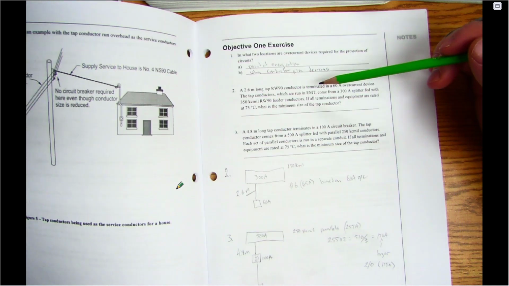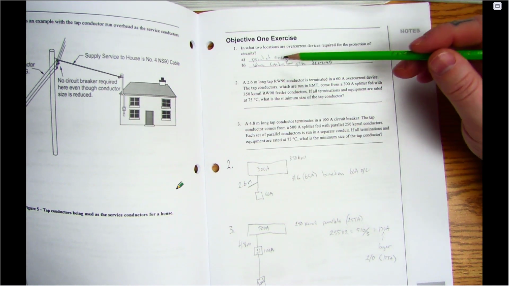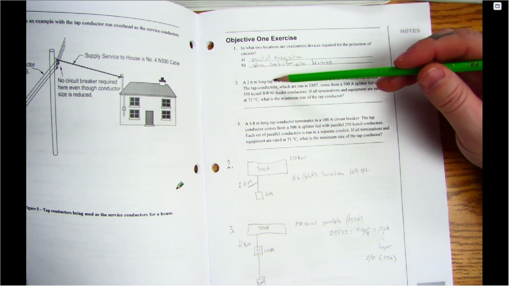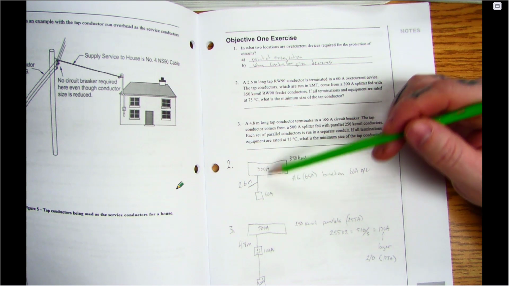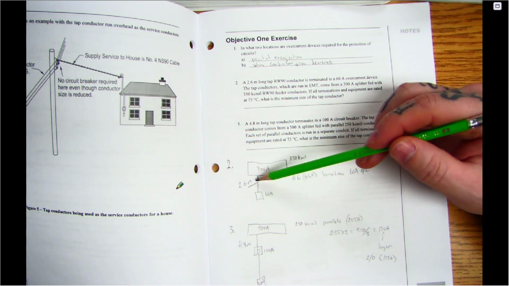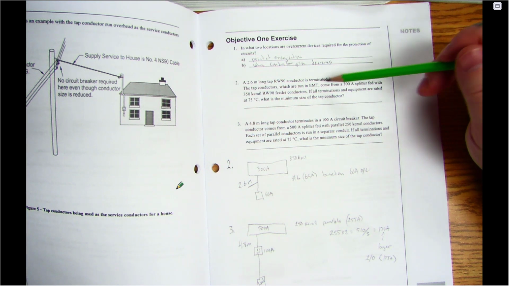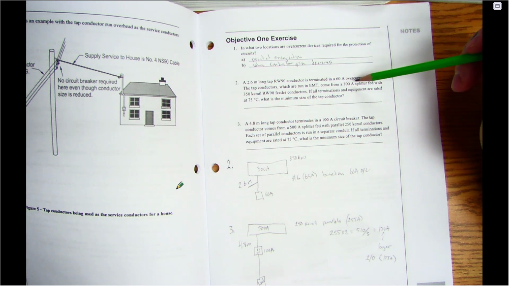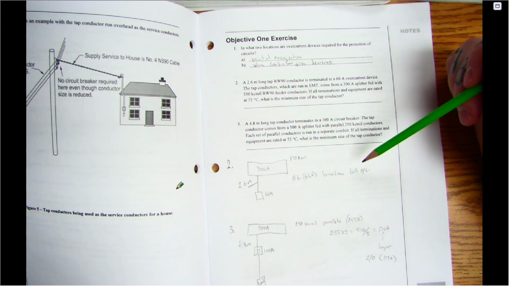So just to touch on these objective 1 exercises, let's look at number 2. We've got a 2.6 meter long tap and a 60 amp overcurrent device. I usually draw these out, it helps me. So we know we're in the 3 meters and under category. It says we have tap conductors running EMT from a 300 amp splitter fed with 350 kcmil conductors. If all terminations and equipment are rated 75 degrees, what's the minimum size of the tap?